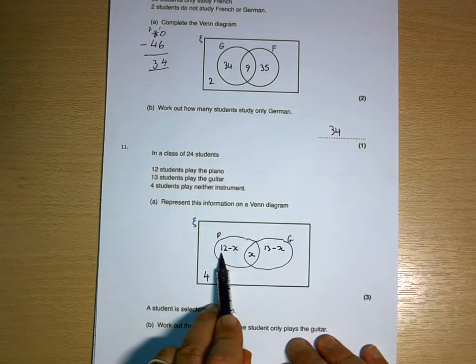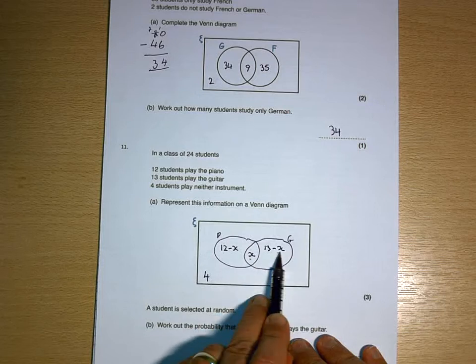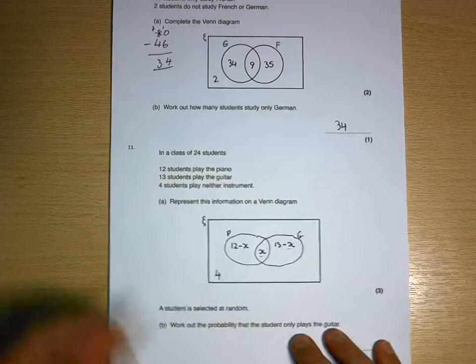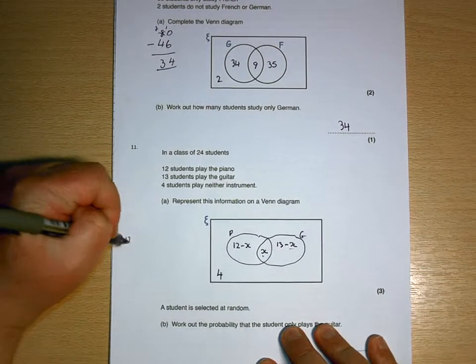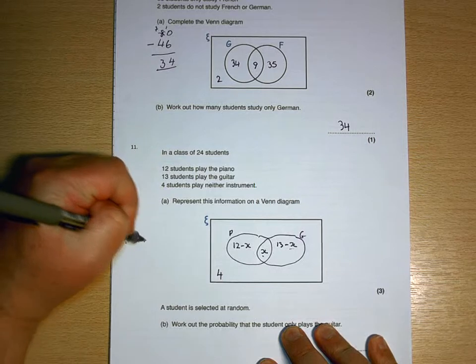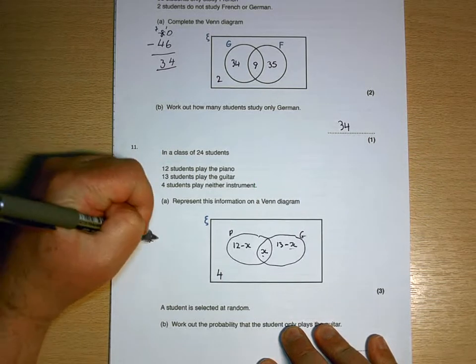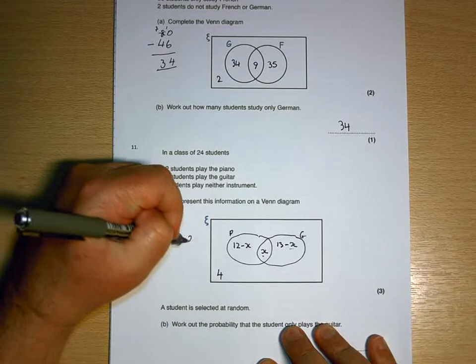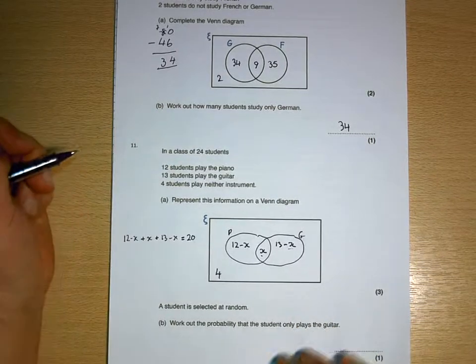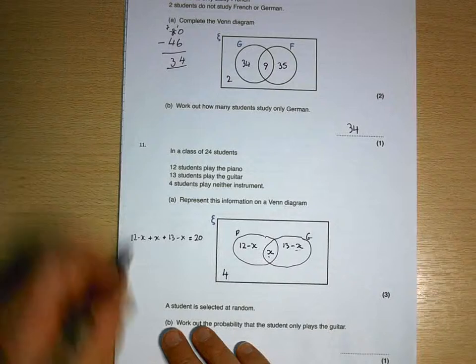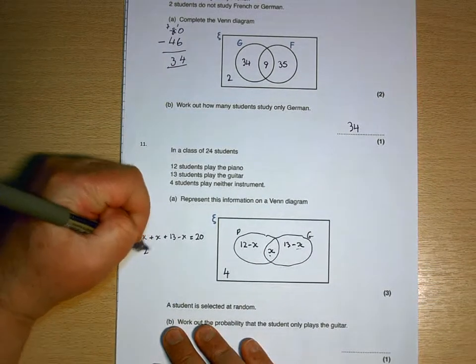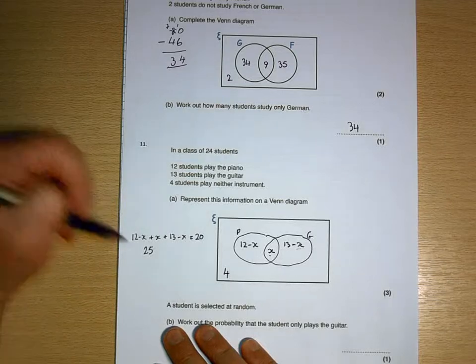Now I know that that plus that plus that come to 20 because the 4 are there that aren't doing it. So I know that 12 minus x plus 13 minus x comes to 20. Right, 12 plus 13 is 25.